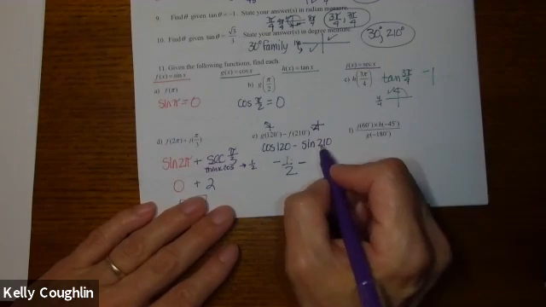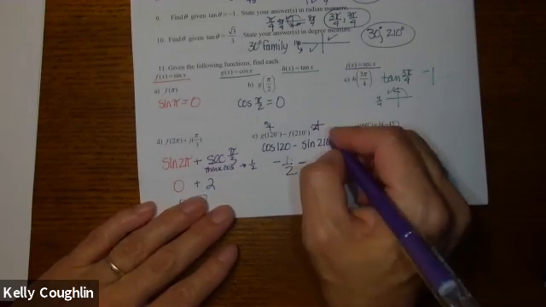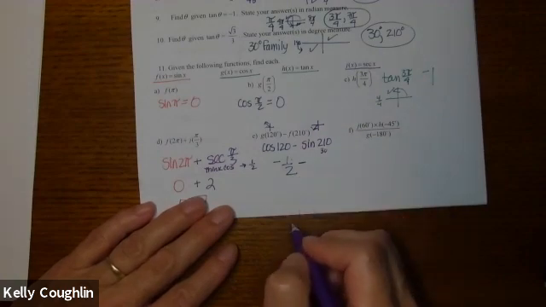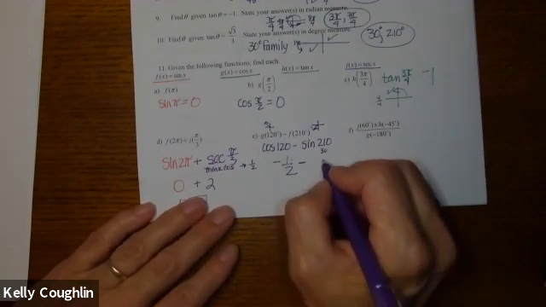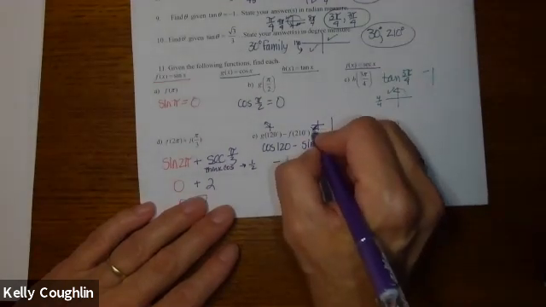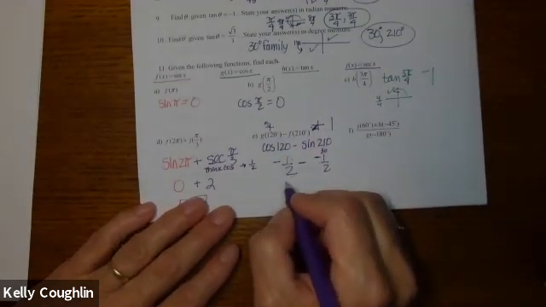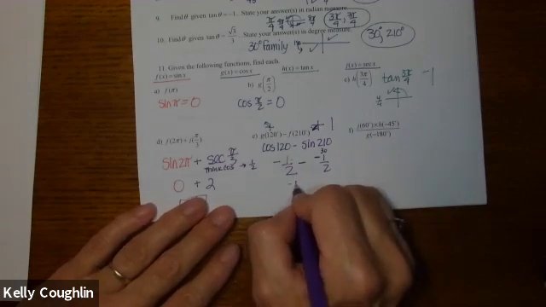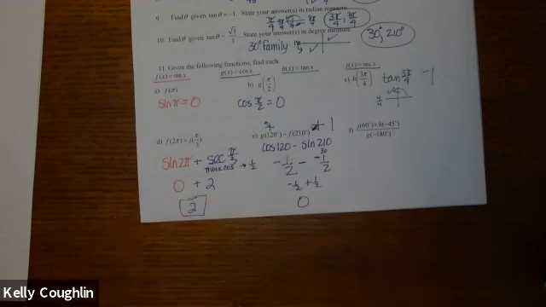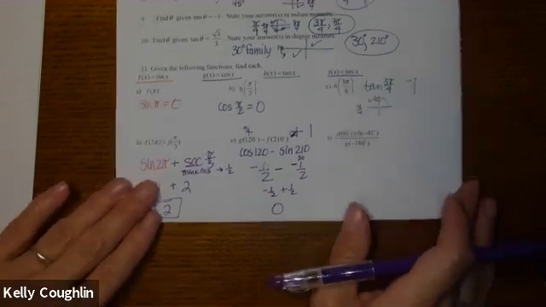And then we've got sine of 210. 210 is 30 degrees away from 180, so that's a 30-degree angle. Sine of 30 is 1/2, but 210 is down here, so that makes it negative. And what do we get? We have negative 1/2 plus 1/2, so we have 0. Remember, when you're looking for angles, you always have to take into account where this thing is.